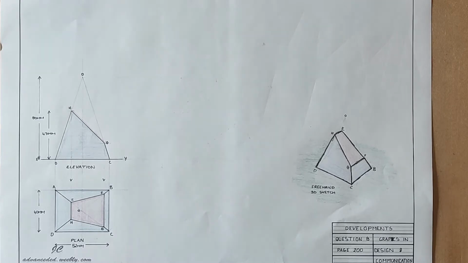Hi folks, welcome again today to this tutorial which is based around a development question in the Graphics in Design and Communication DCG book. So this one here is question 8 and it's on page 200 for any of you that do have that book. Now the question itself I have set up here.